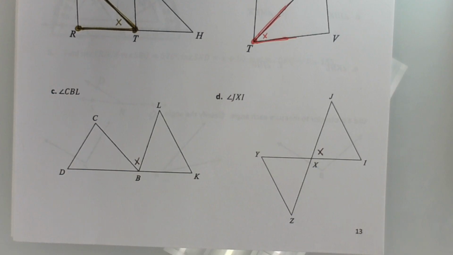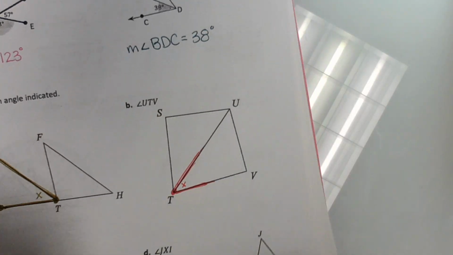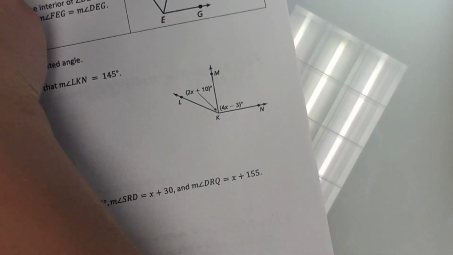Okay, I believe I got to everyone, and yes, it's that one and that one. What time? Okay.